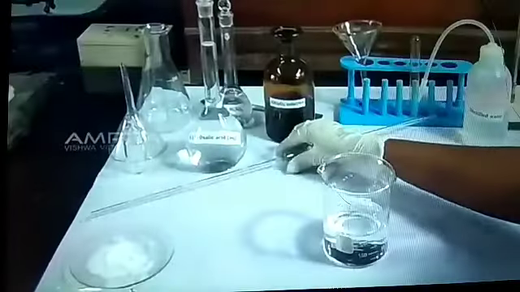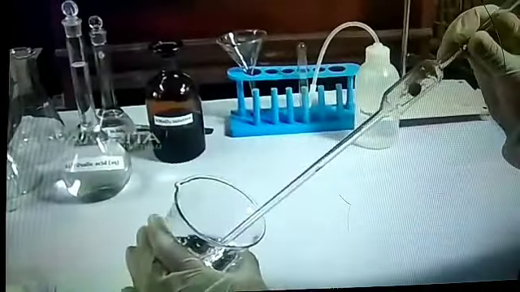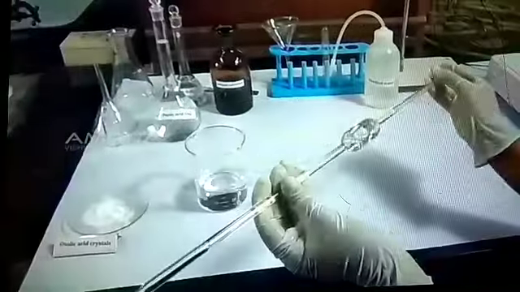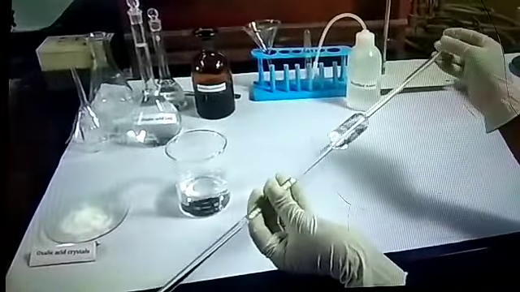Clamp the burette vertically in the burette stand. Take the 20 ml pipette, draw out a small volume of distilled water, rinse it and drain the water.